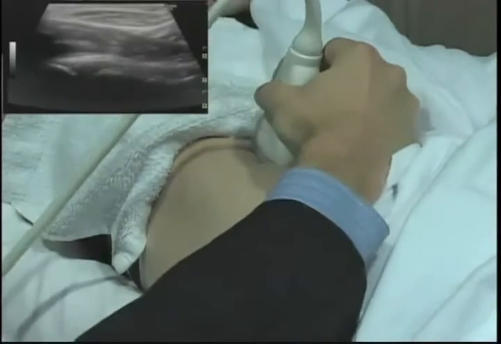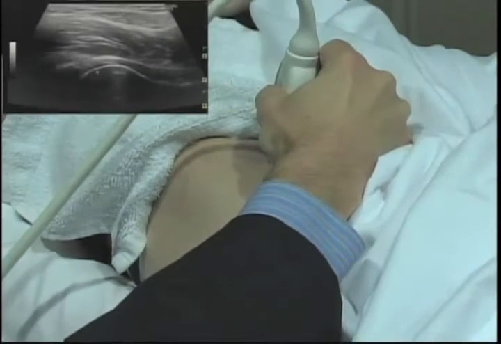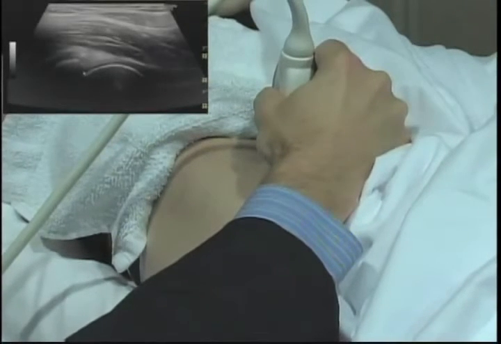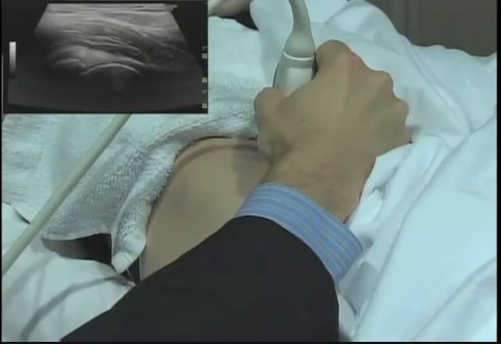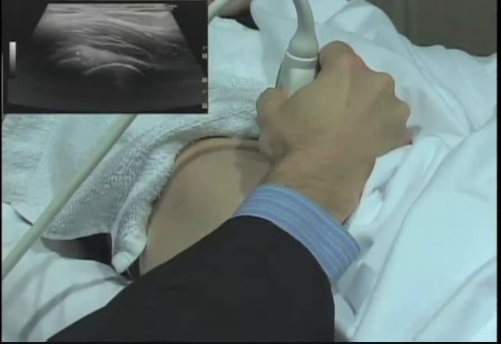And the bony landmark that we use here is the femoral head. You can see the femoral head, the hyaline cartilage, the acetabulum. Here's the fibrocartilage labrum. This structure here is the joint capsule and part of the iliopsoas tendon.